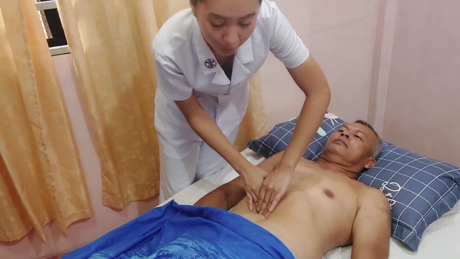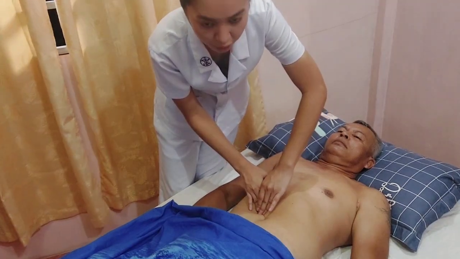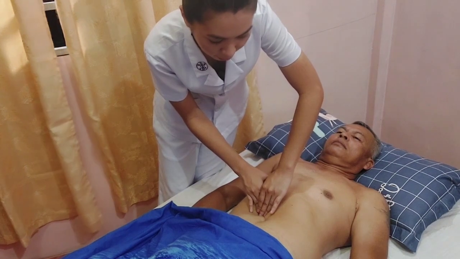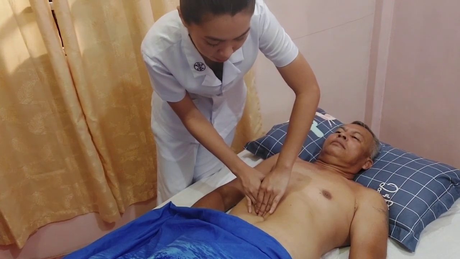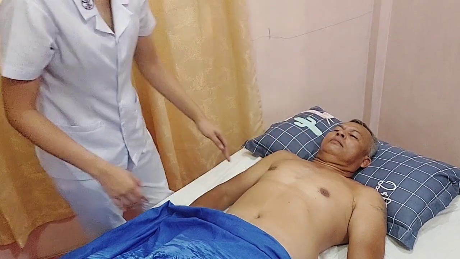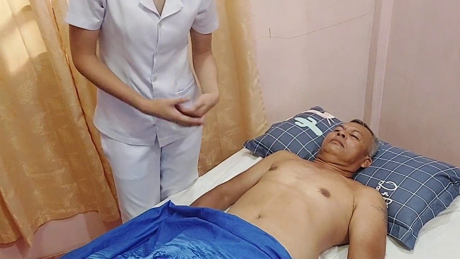Okay, in palpating for the aorta, we are actually going to assess or feel for the pulse or the pulsation. Okay, I feel now his pulse here, and it's actually in irregular rhythm. Okay, so that's great. Okay, now the next thing that I'm going to palpate is for his liver.